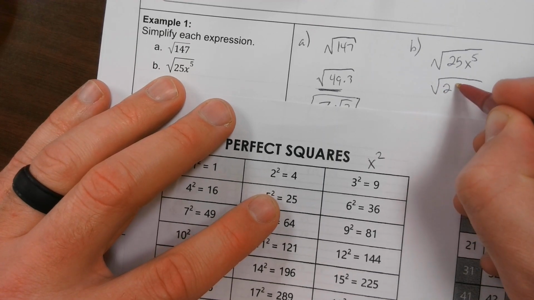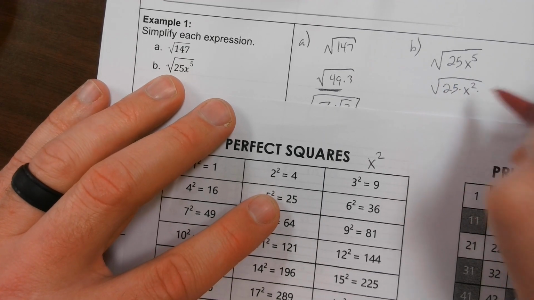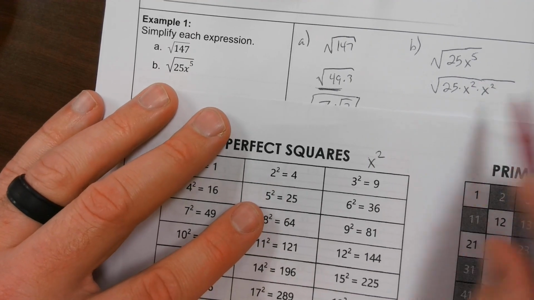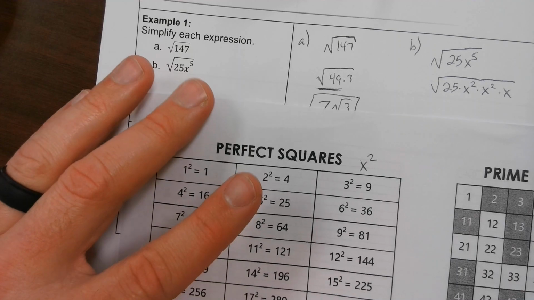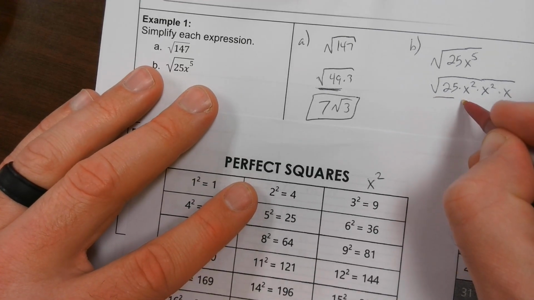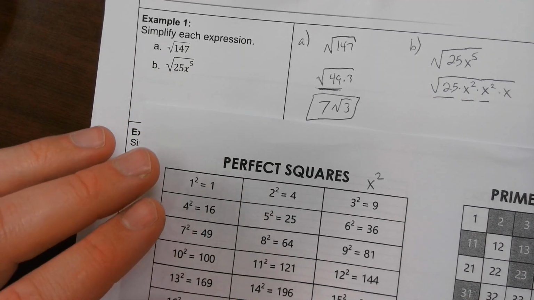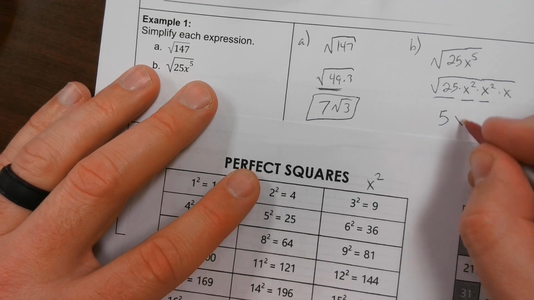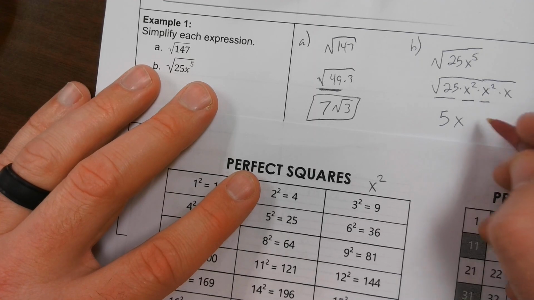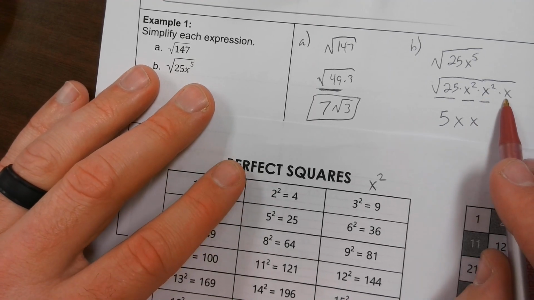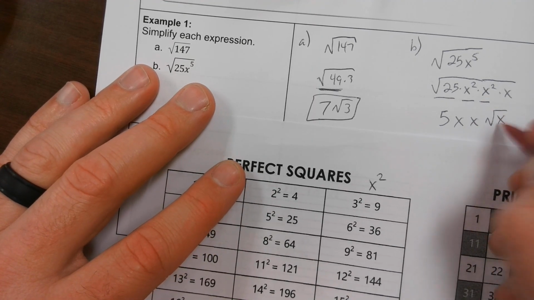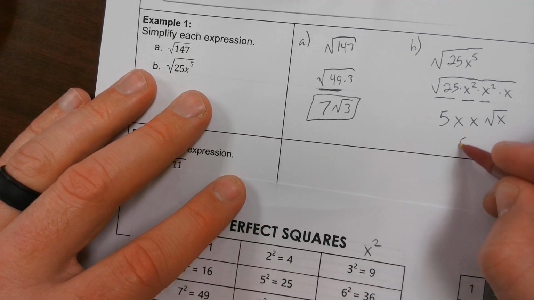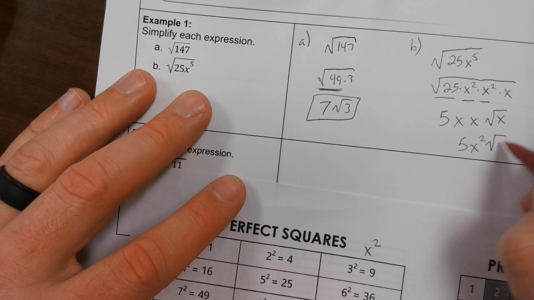So the way I'm going to do that is I have 25 times x squared, that's 2 of them, times another x squared, that's 4 x's, and then times the last x. And so 1, 2, 3 pieces I can solve. I know what the square root of 25 is, it's 5. I know what the square root of x squared is, it's x. I know what the square root of x squared is, it's x. I don't know what the square root of x is, so I would leave that like this. And then I can clean this up a little bit, and my final answer will be 5x squared square root of x.